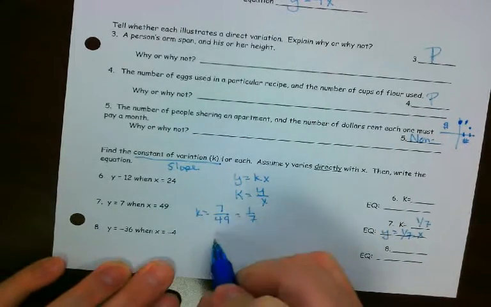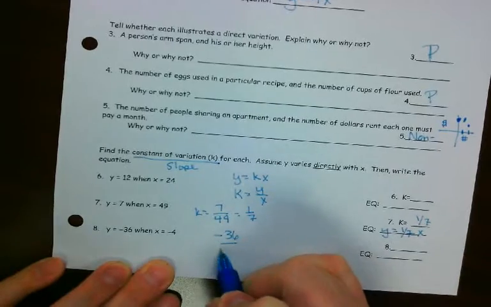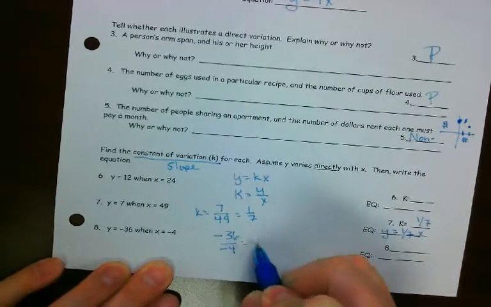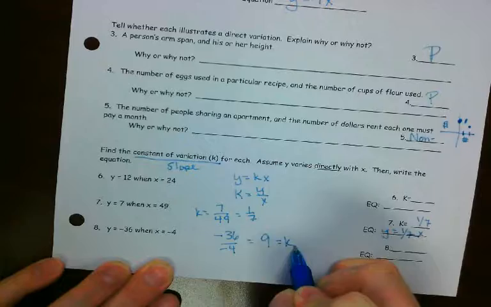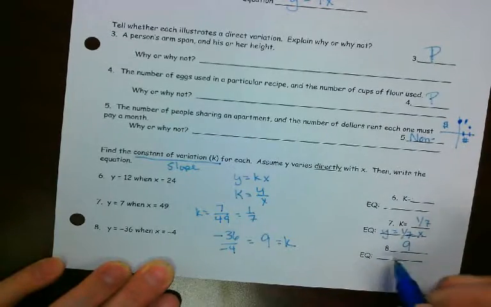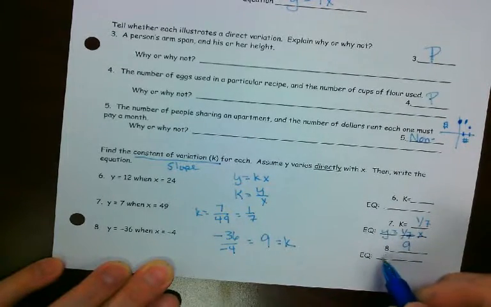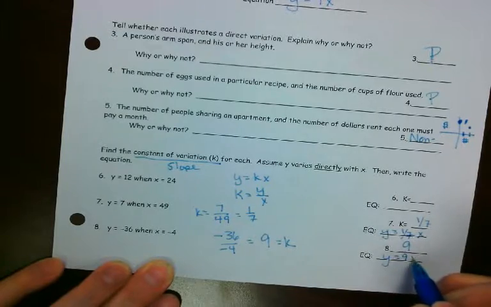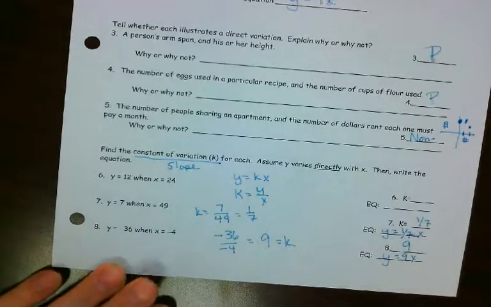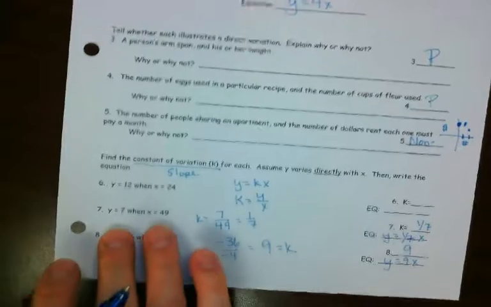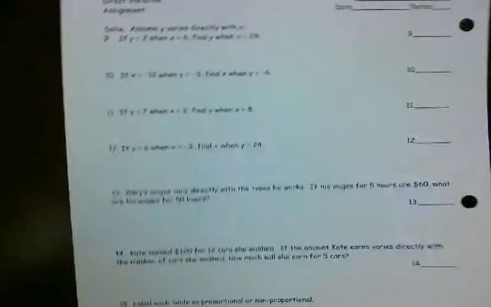The next one, if I want to do this bottom one, this would be what? Negative 36 divided by negative 4, which would give me a positive 9, so that's my k. So 9 is my k, and then the equation is just y equals 9x, okay? Any questions? Are we good? All right, let's flip it over and see where we're at, okay?